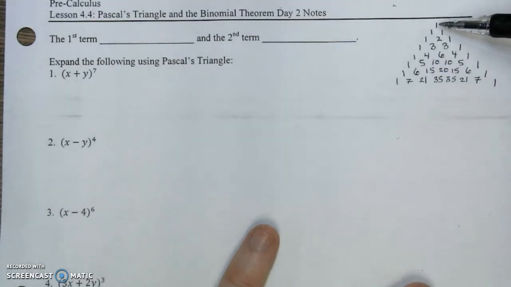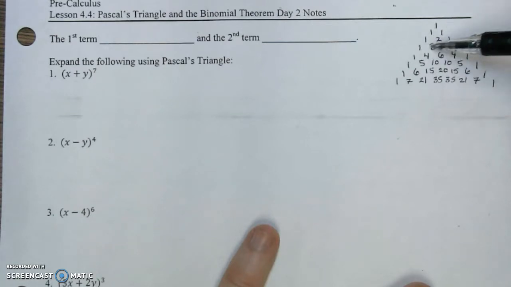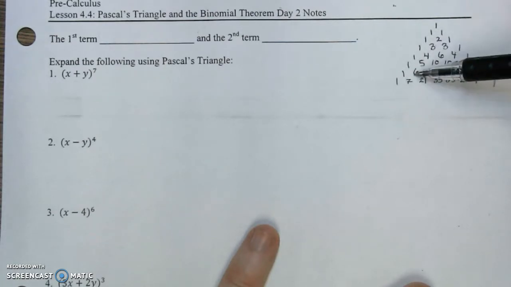And you can see the row number by the first number after the 1. So here it's just row 1 because there's a 1 after the first one. Then there's a 2, which makes row 2. There's a 3, which makes 3, 4, 5, 6, 7. So that's how you can figure out what row you're on.